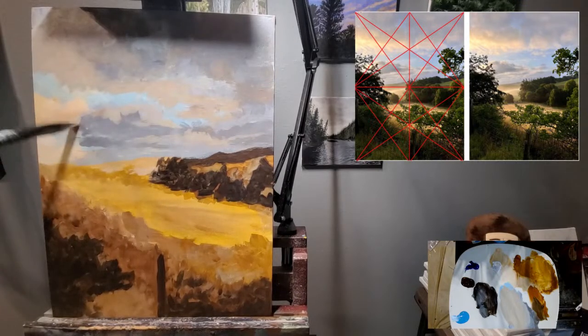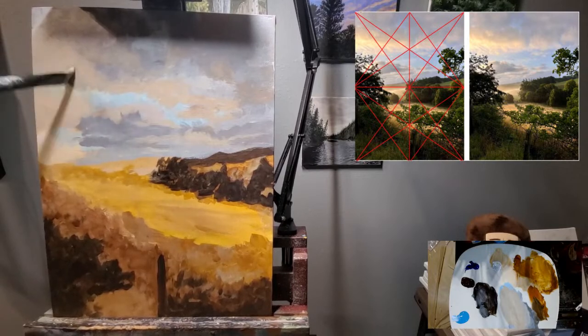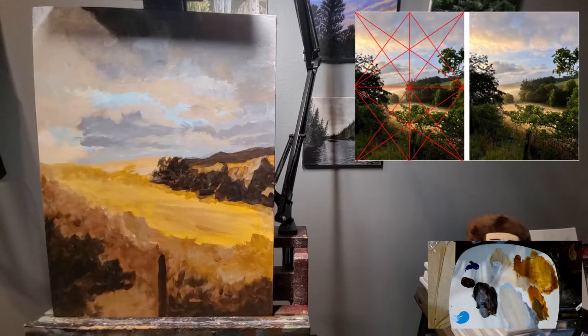And it's kind of just insane to me. But I would have to say that 90% of it is just from getting value balances correct, or as correct as possible.